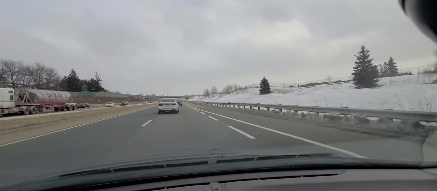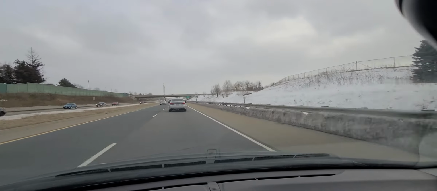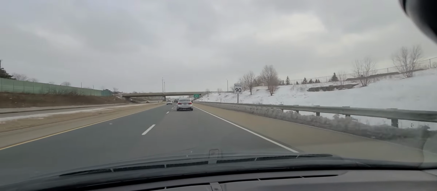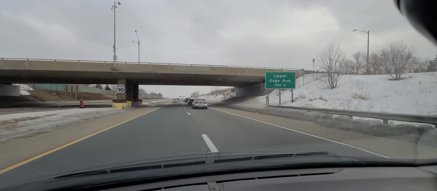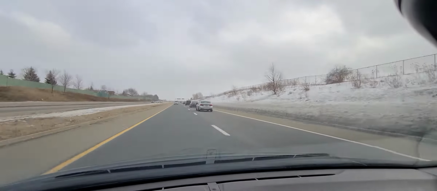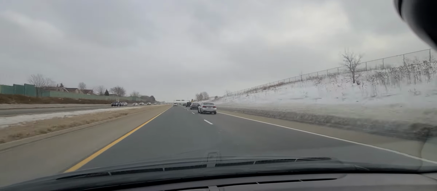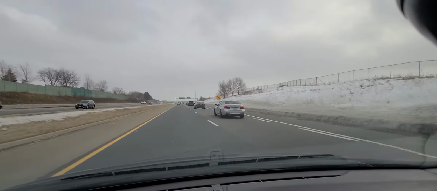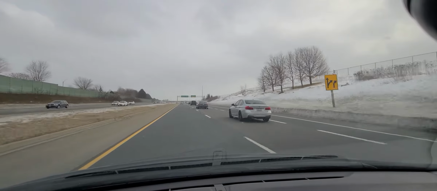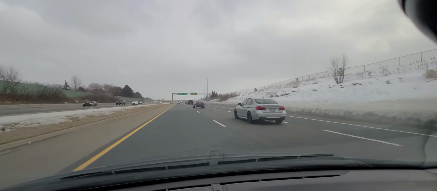I signal to the left. I check my rear view mirror, the left side mirror, my blind spot to the left, and then I switch nicely, smooth switching or lane changing, and blended in. I didn't jump into the lane, the new lane.